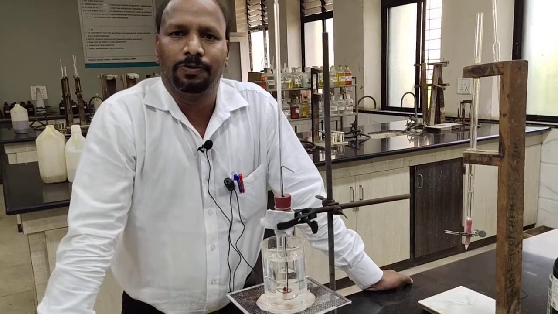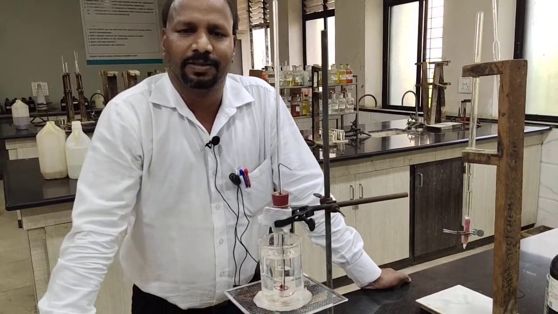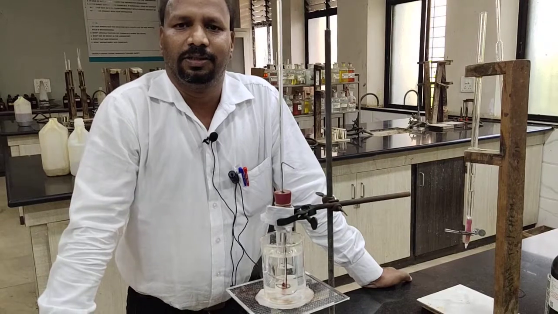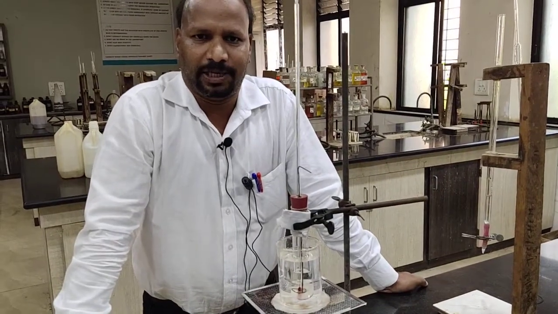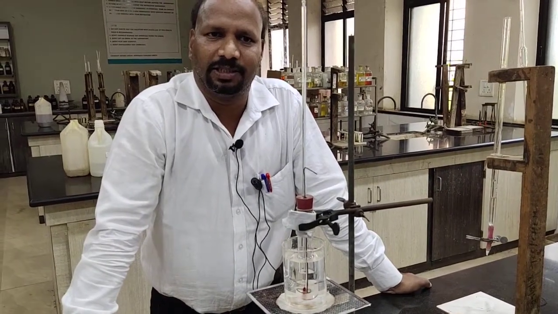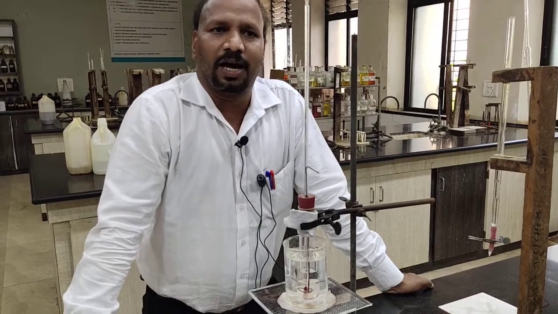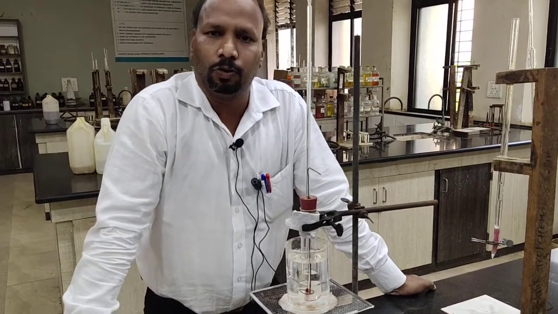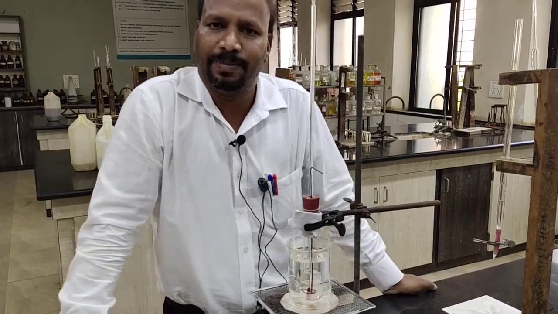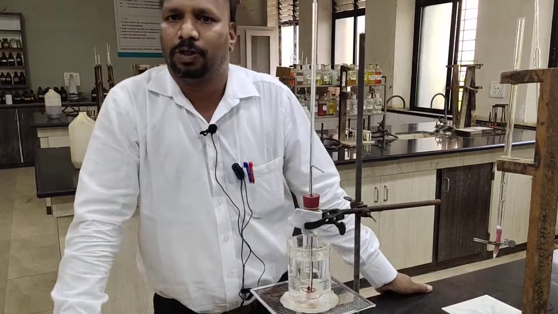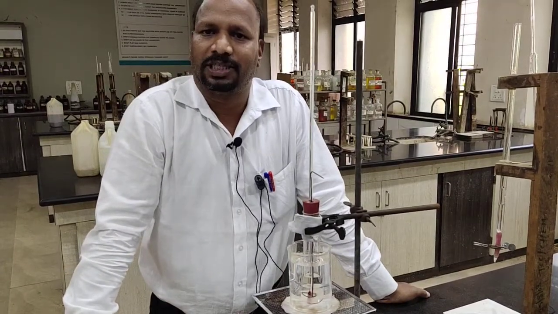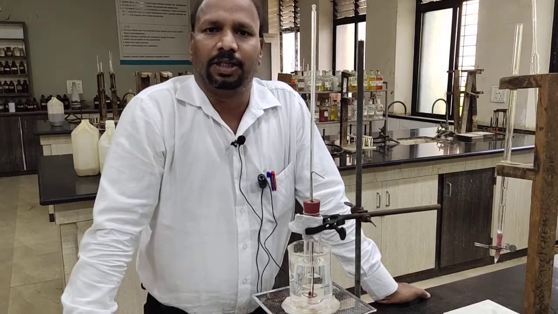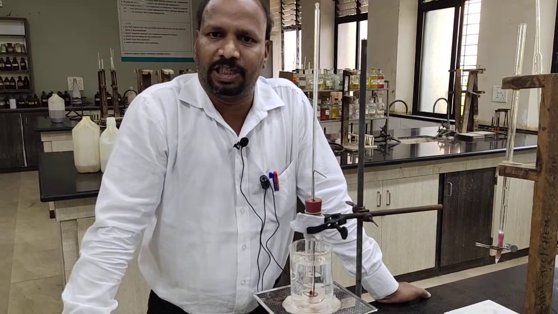Students, we know when two liquids mix in each other, there are three possibilities. The first possibility is that the two liquids completely mix in each other and form a homogeneous solution. The second possibility is that the two liquids partially mix in each other.